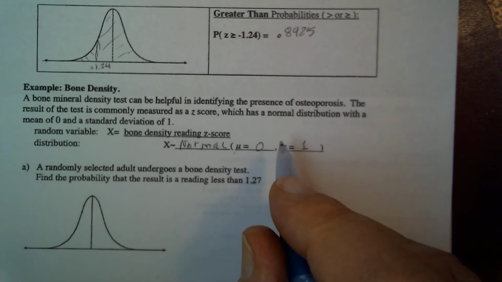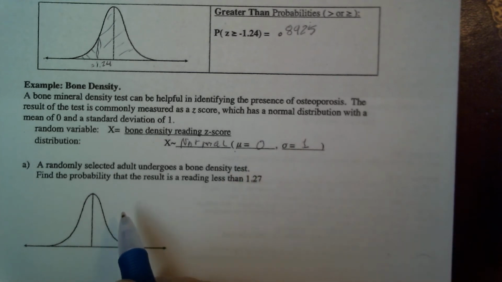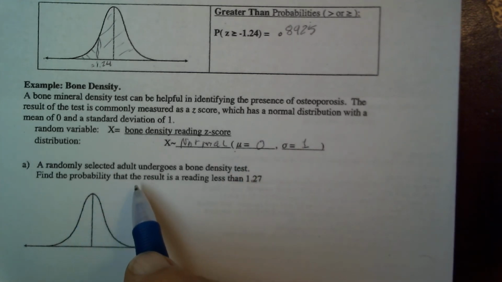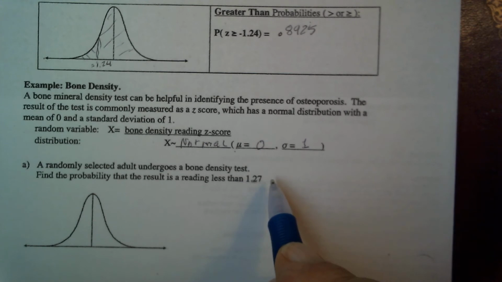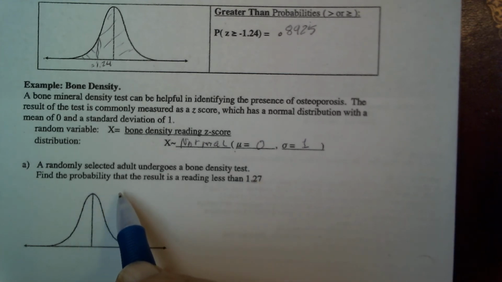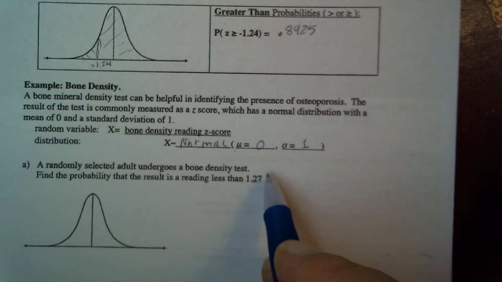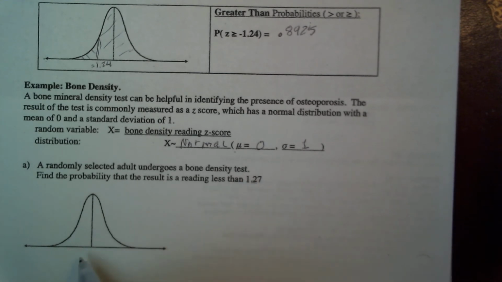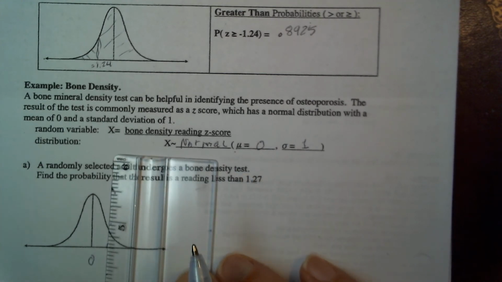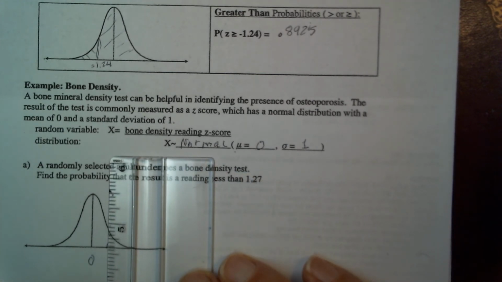Okay, so now we are asked, a randomly selected adult undergoes a bone density test. Find the probability that the result is a reading less than 1.27. So we know that 0 is here, so 1.27 might be right here. What we are asked then is to find the area under the curve up to this point.